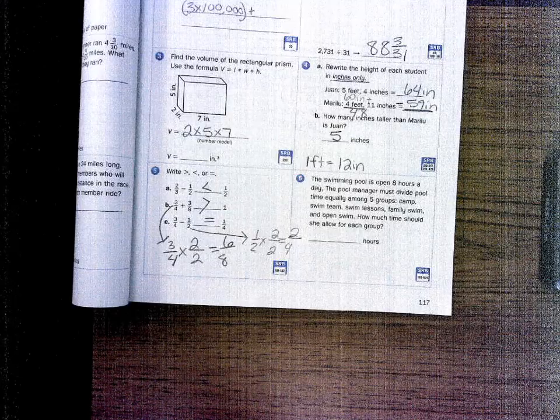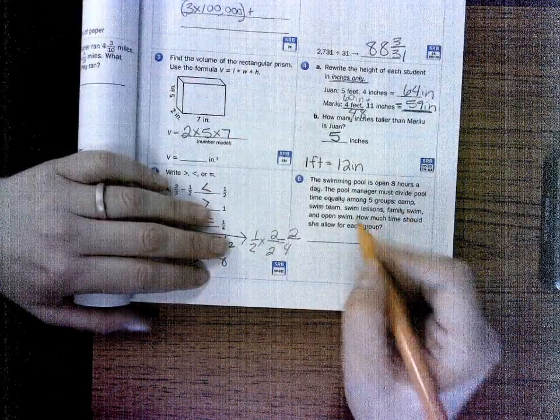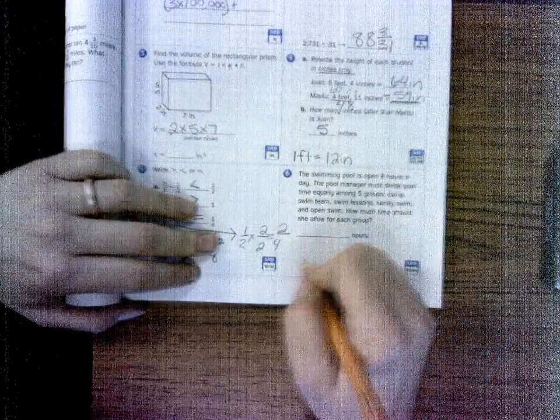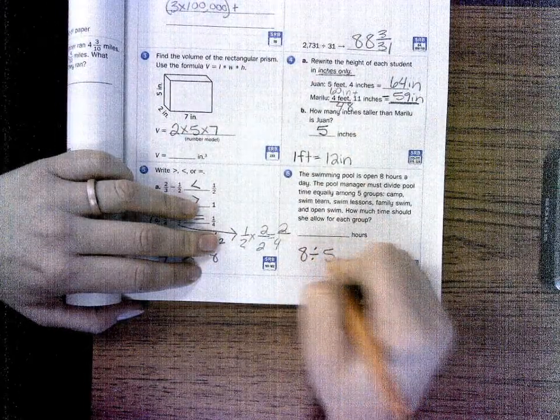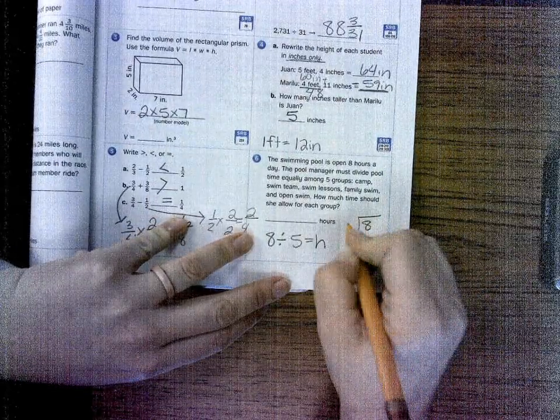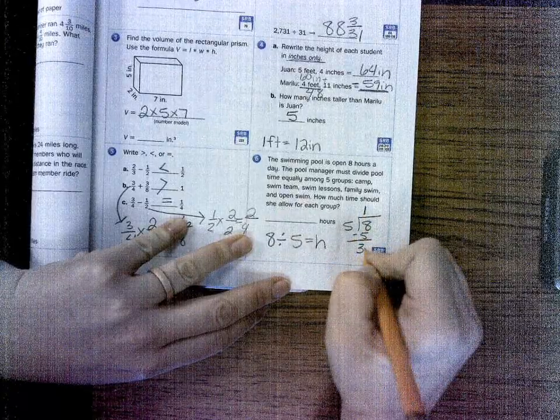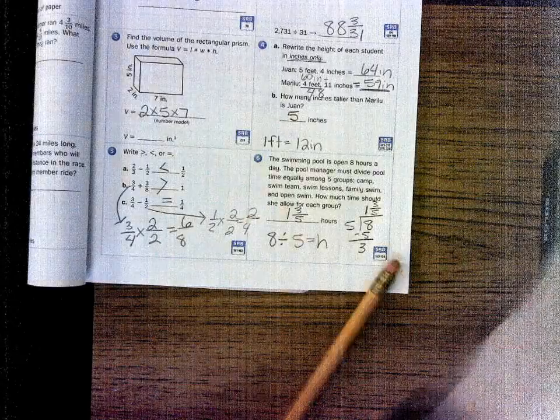The swimming pool is open 8 hours a day. The pool manager must divide pool time equally among 5 groups. Camp swim, swim lessons, family swim, and open swim. How much time should each group get? Well, this is a division problem. I have 8 things. I'm going to divide by 5 to give me hours. How long each group can swim. 5 goes into 8 one time. My remainder is 3. So my remainder will become my numerator and my denominator is my divisor. So each group is going to get 1 3/5 of an hour to swim.